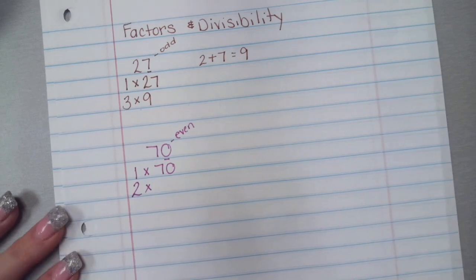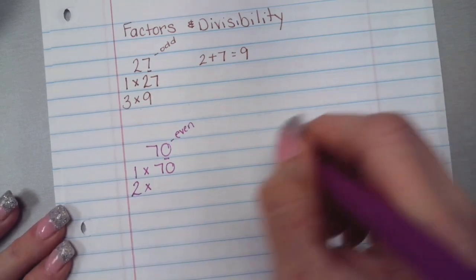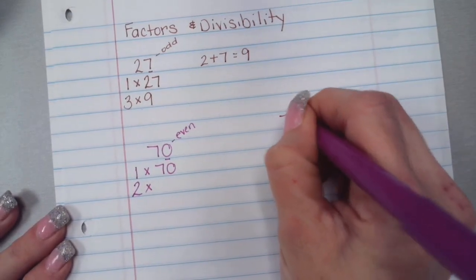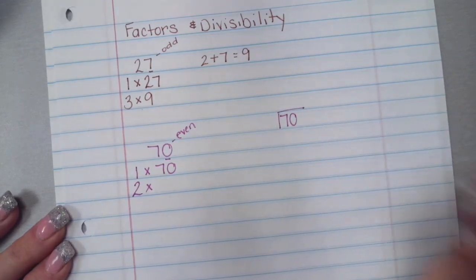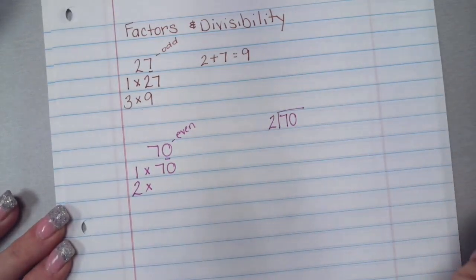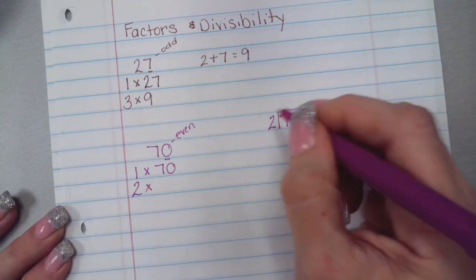Now, what if I don't know how many times 2 goes into 70? That's when I come over to the side and I do a little doghouse long division. And y'all get big mad about doing this, but you will be okay. It's not going to hurt you.